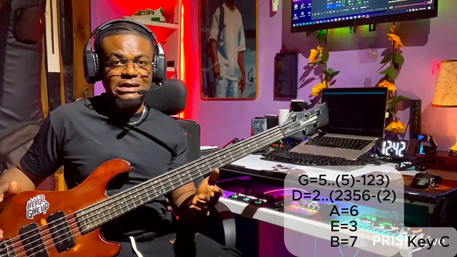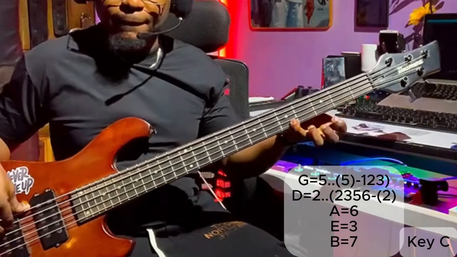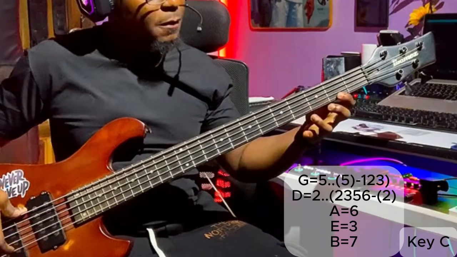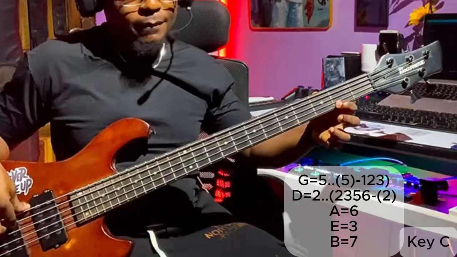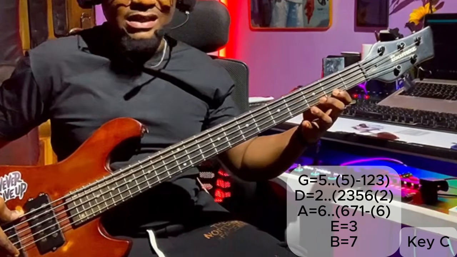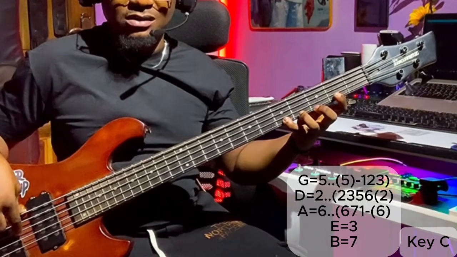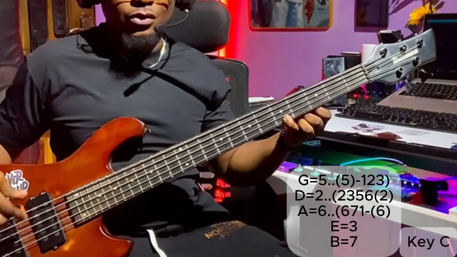So when you're going to a 6 on that song, you can do it here. So that is 6, 7, 1. Then you play your A string, or you can descend.